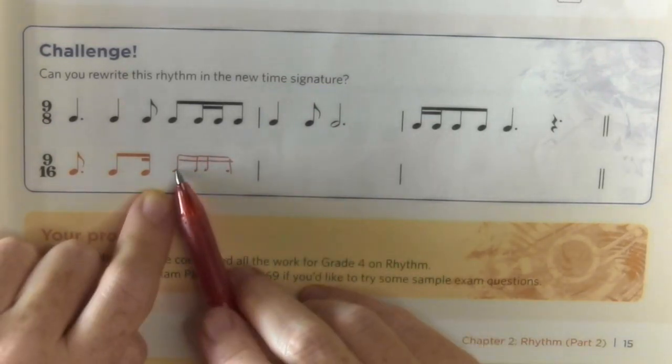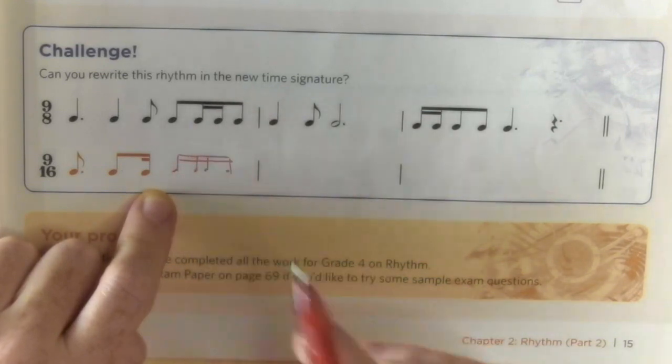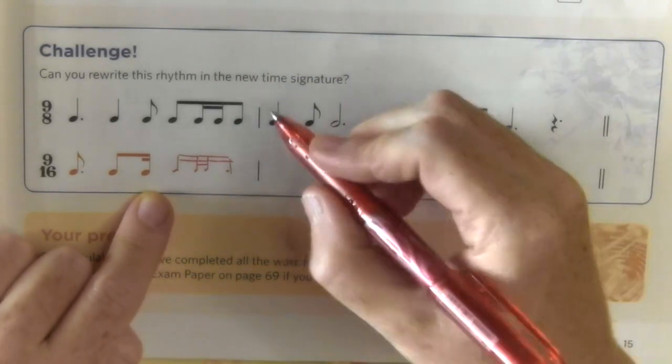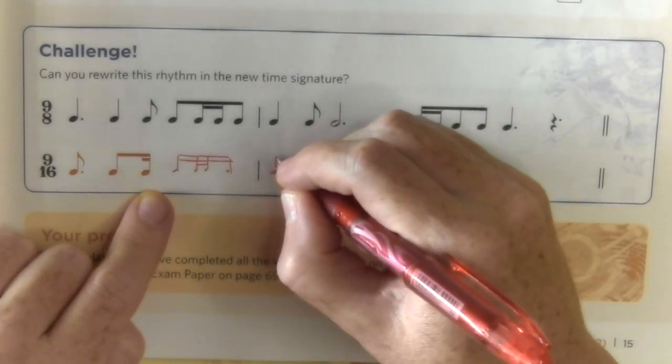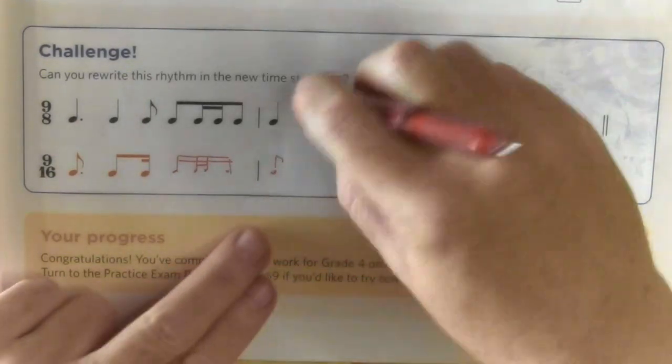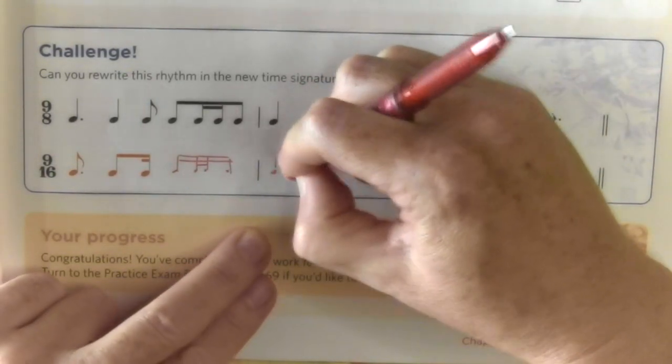Becomes 2 semiquavers, so 1, 2, and then these 2 becomes a demi-semiquaver. There you go. A crotchet becomes a quaver, and a quaver becomes a semiquaver.